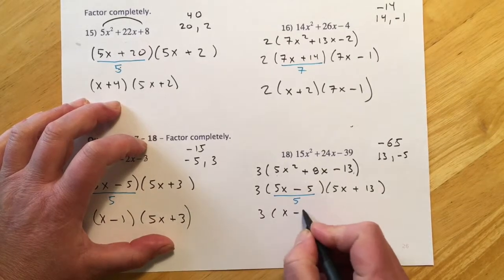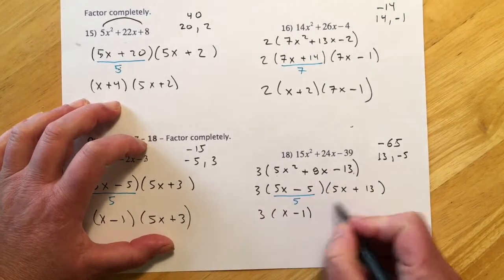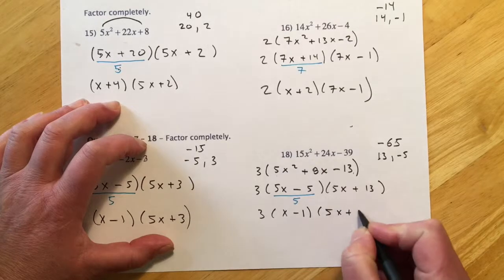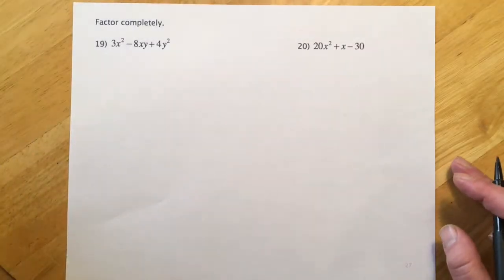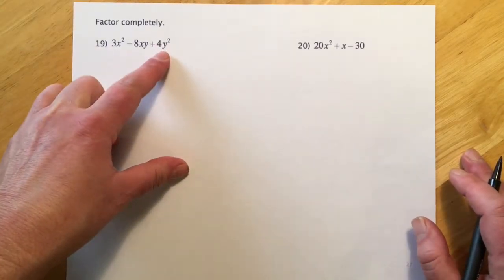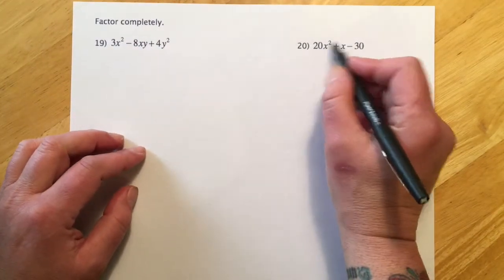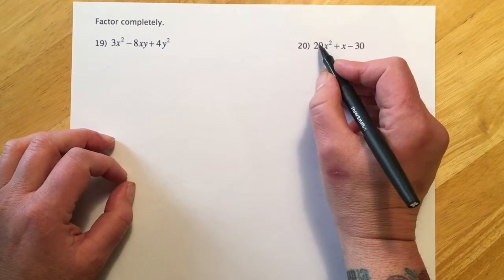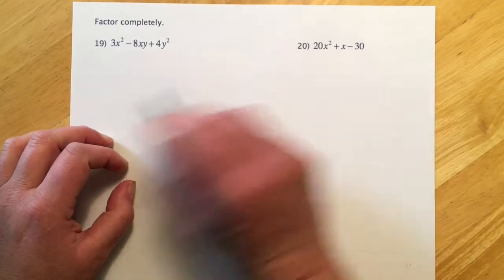And 3x minus 1, careful not to poof that, and then 5x plus 13. So these two are just showing, we get that extra letter in there again, how that would look. And then this one is to give you some strategies on what to do when the numbers really, really suck.